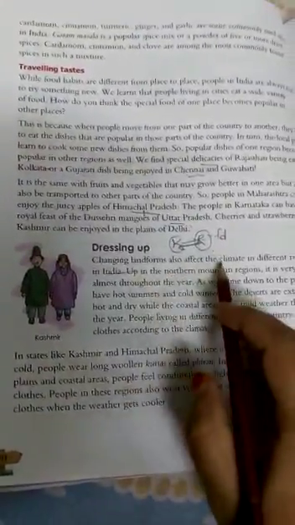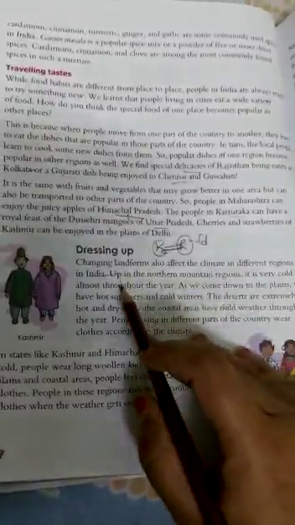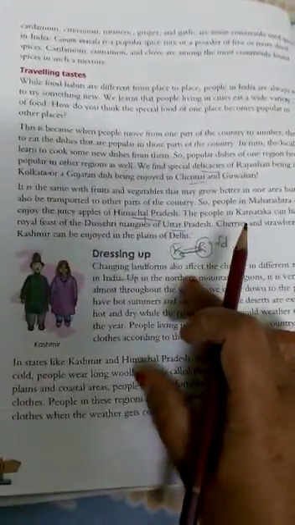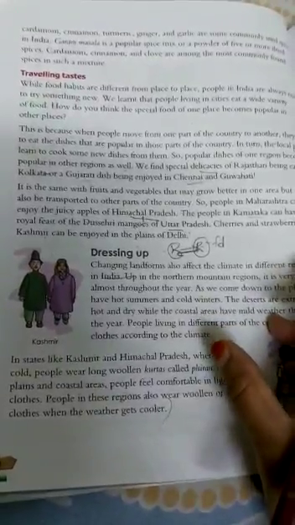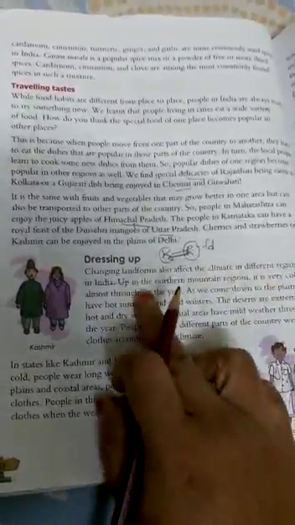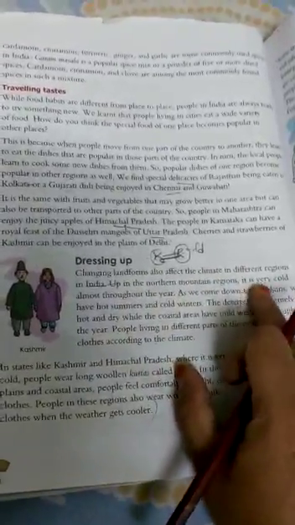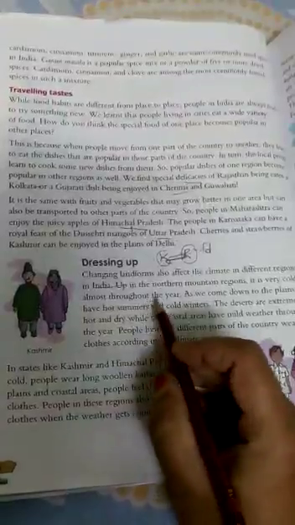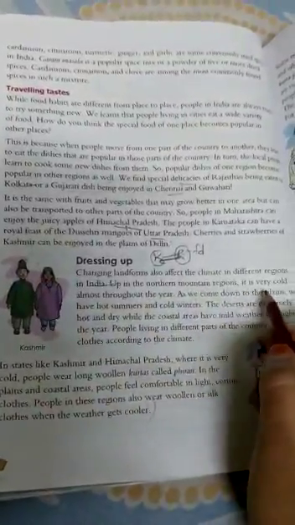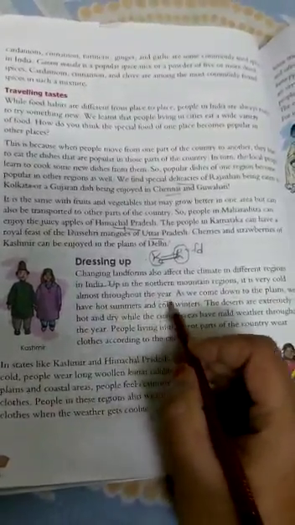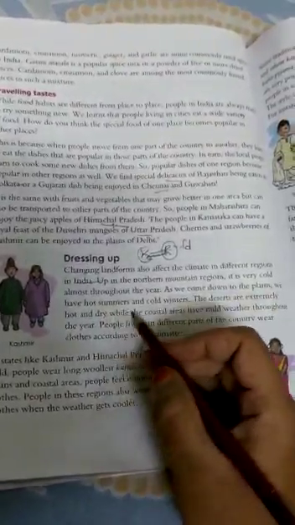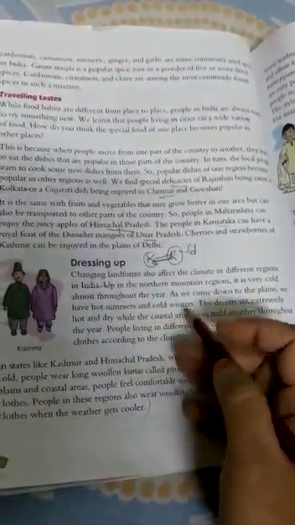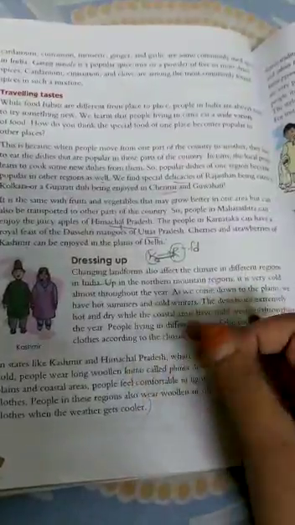Next, dressing up. Changing landforms also affect the climate in different regions in India. We have learned about landforms like mountains, valleys, deserts, oceans. These are the different landforms, isn't it? And these landforms affect the climate in different regions in India. Up in the northern mountain regions, it is very cold almost throughout the year. As we come down to the plains, we have hot summers and cold winters. So as you move from place to place, the climate will be different, children.